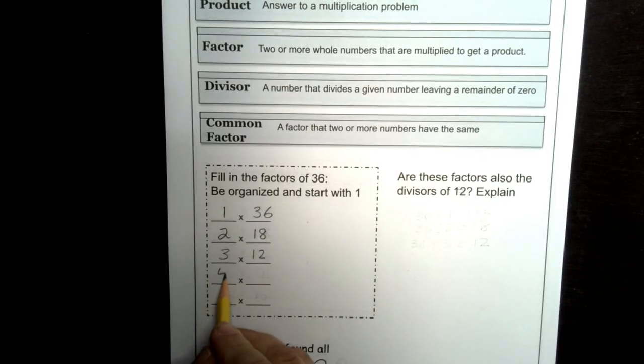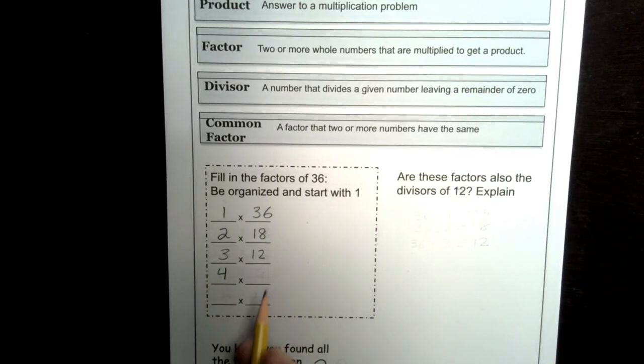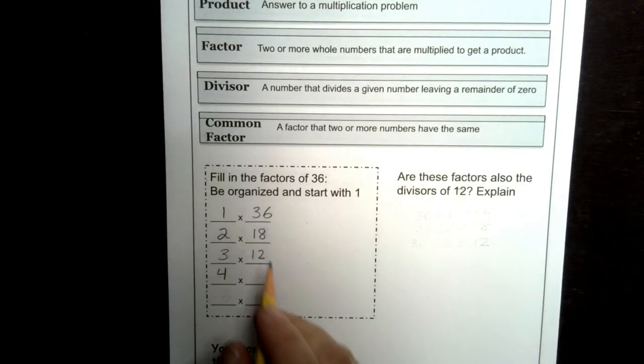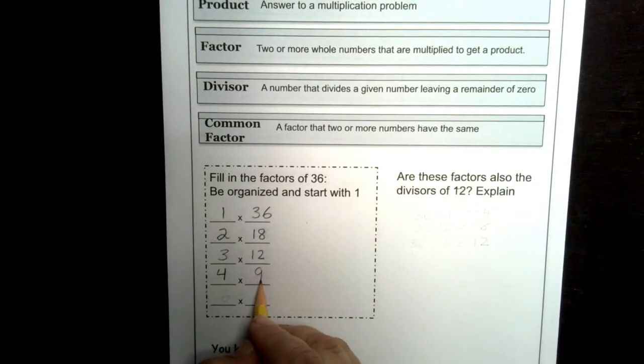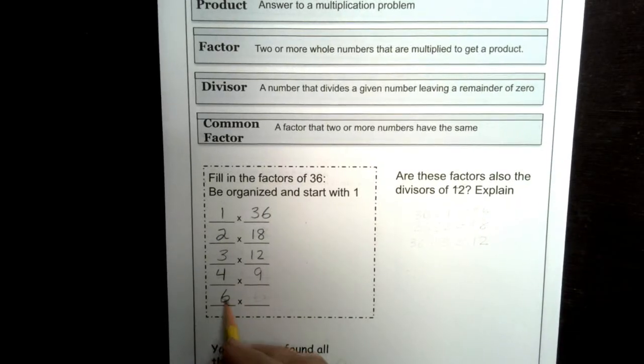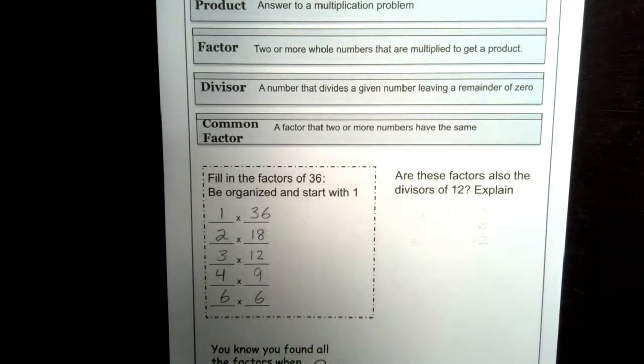Next counting number is 4. Is 4 a factor of 36? Yes. 4 times 9. Now I go to the next counting number, 5. Is 5 a factor of 36? No, 36 doesn't end in a 0 or a 5, so 5 is not a factor. Then 6. Yes, 6 times 6 is 36. So my factors of 36 are 1, 2, 3, 4, 6, 9, 12, 18, and 36.